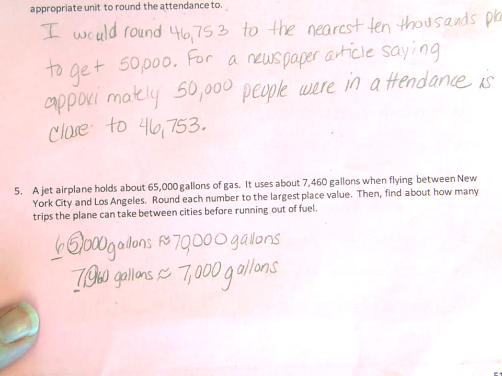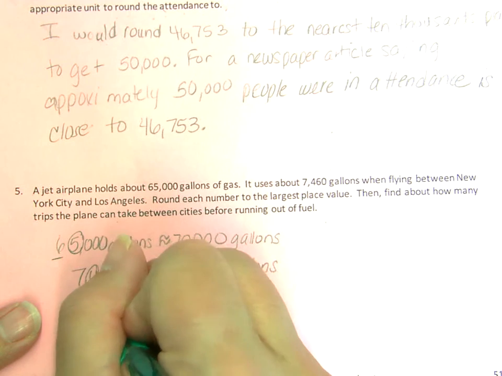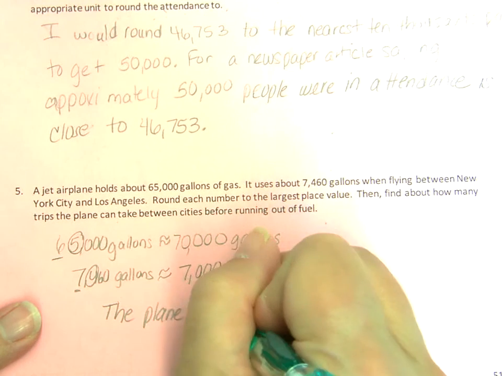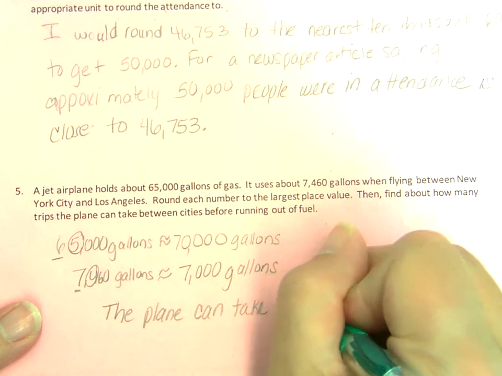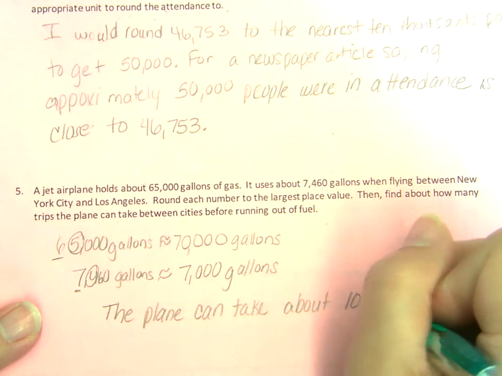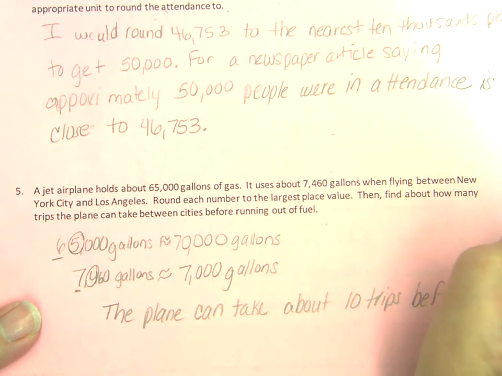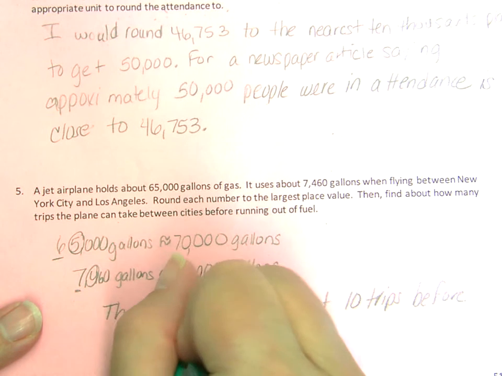Then find about how many trips the plane can take between cities before running out of fuel. So the plane can take about 10 trips before running out of fuel.